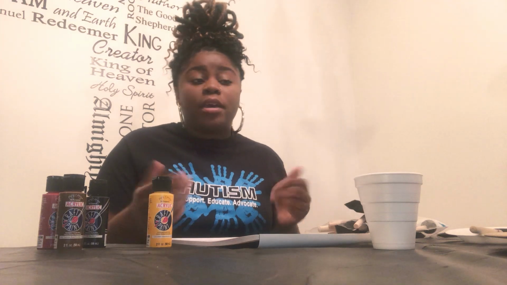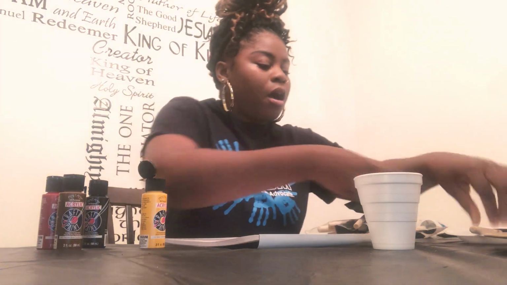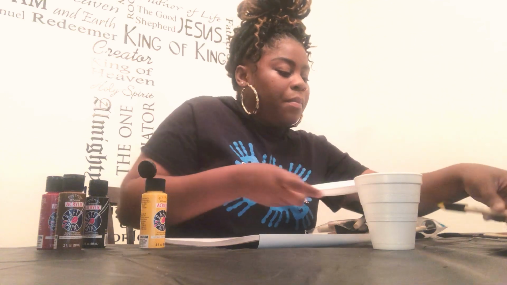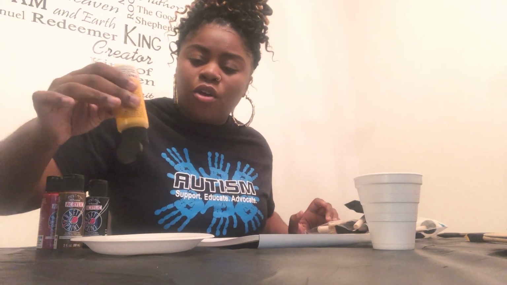Or if you just see them struggling, you can say, do you need help? Say open. And you can have them sign for open, and then you can open the paint for them. So once you open up the paint, I already have a paper plate that already has some paint on it, but it also allows them to squeeze, which is another kind of motor skill that sometimes kiddos have trouble with. So squeezing, you can have them imitate you.